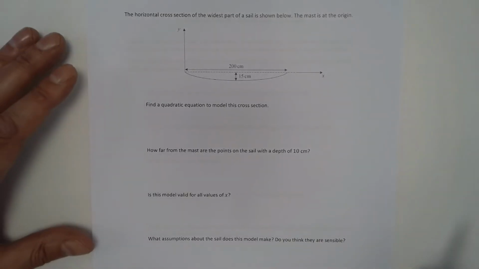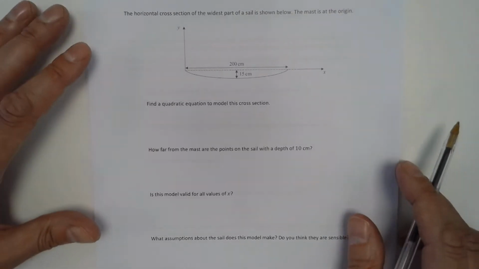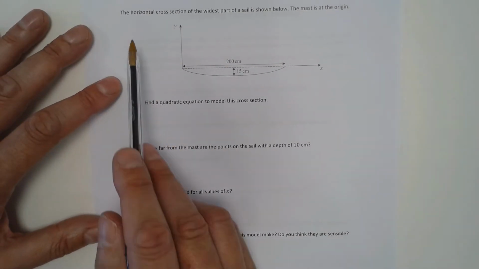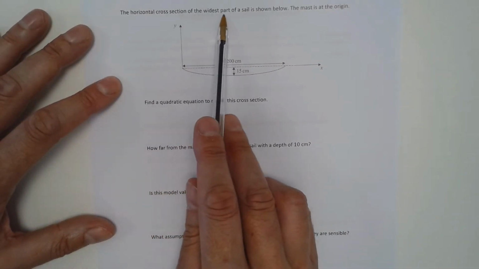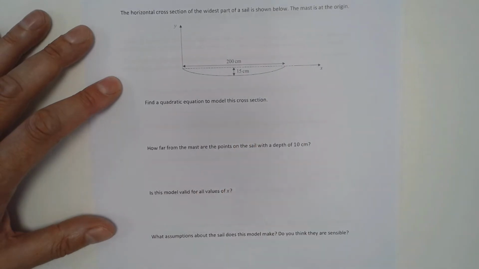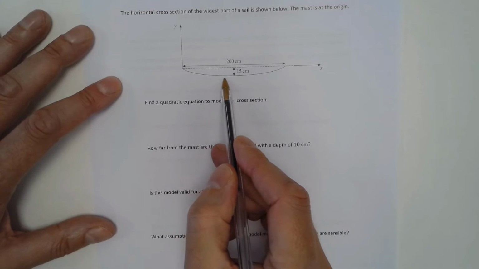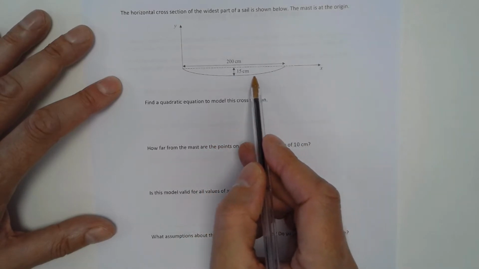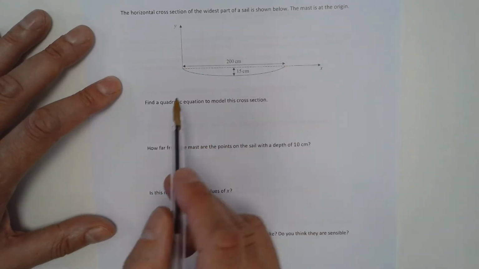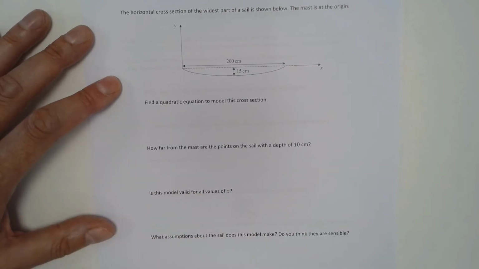Okay, so let's have a look at this quadratic model in question. The horizontal cross-section of the widest part of a sail is shown below. The mast is at the origin, so we have this sail that is modelled with this curve here, and it's saying find the quadratic equation to model this cross-section.